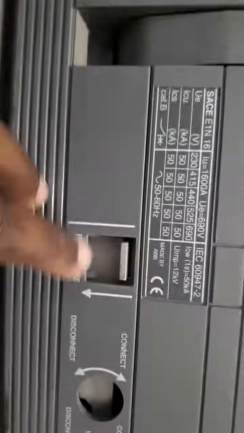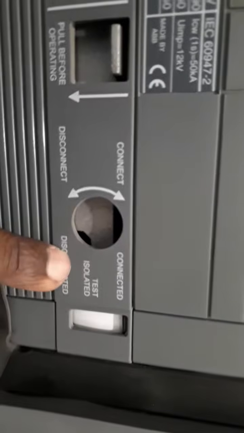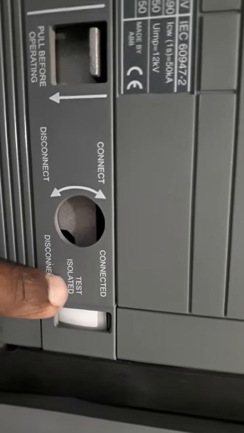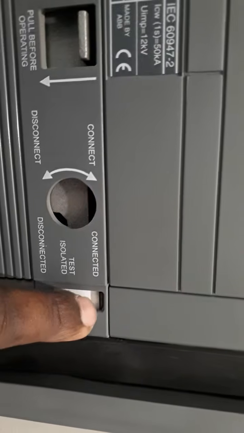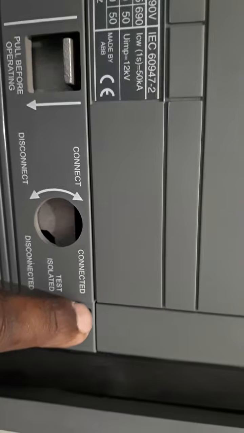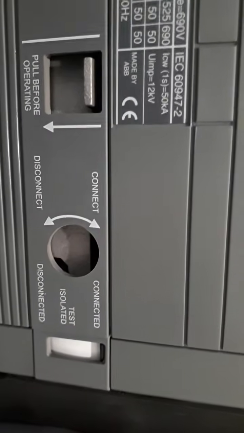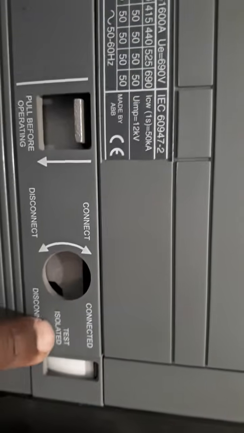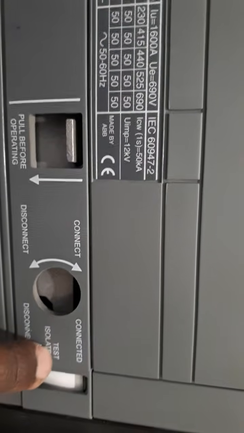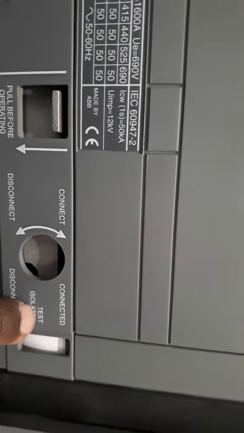Okay, now the position of the breaker. This one: connected position, test isolated, disconnected. You look here, one black knob is there. Suppose the breaker is in service position, it means connected position. That's why the black knob is parallel to the connected. If you put the breaker in test mode, it means you rack out. When the knob is coming to test position, it means the breaker is in test isolated.